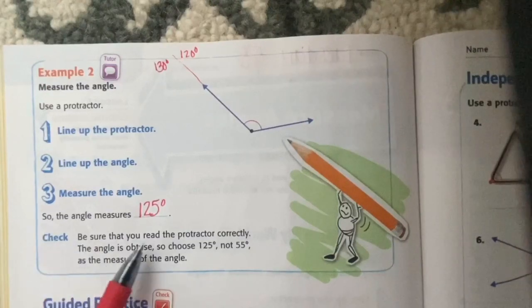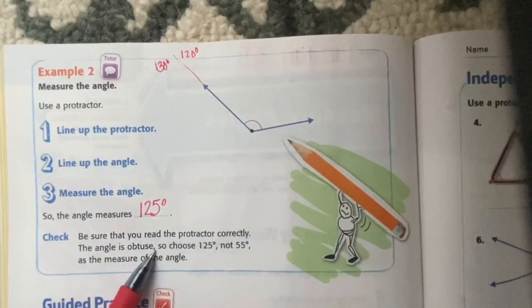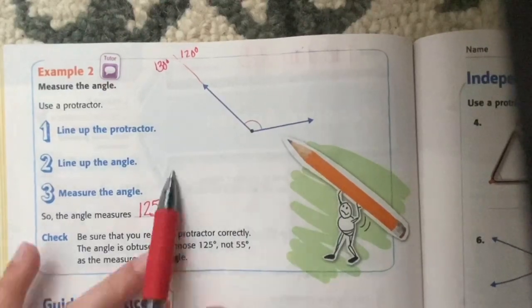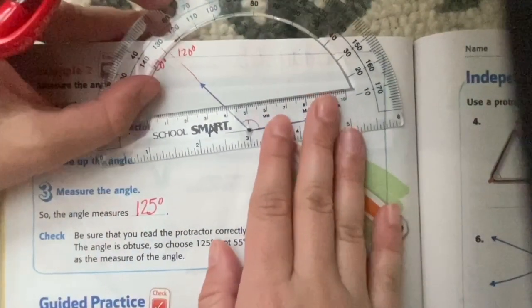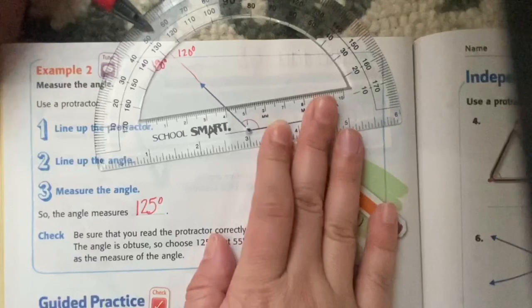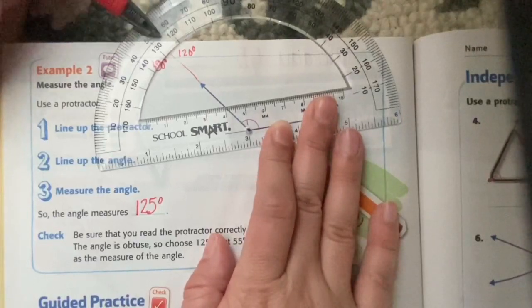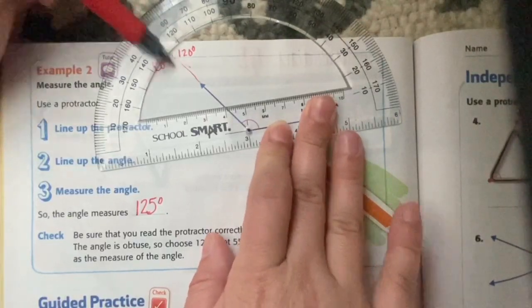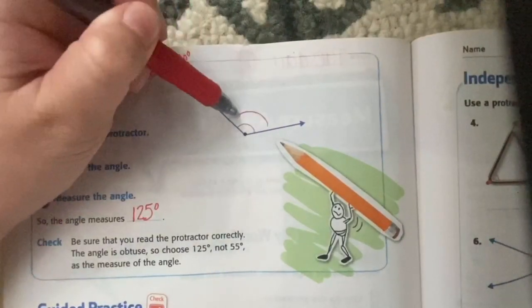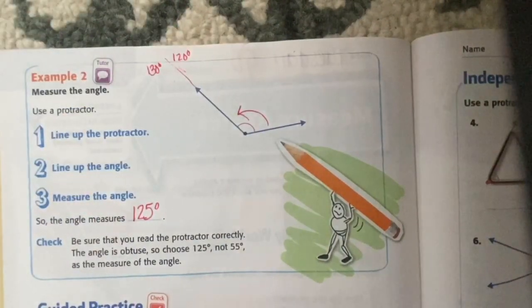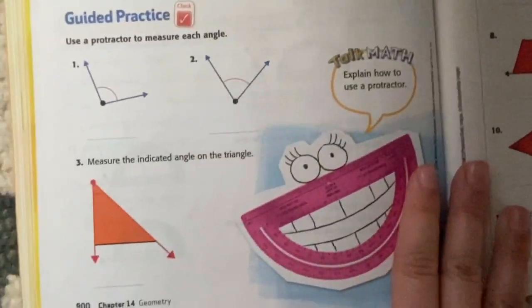It says, be sure that you read the protractor correctly. The angle is obtuse. So choose 125, not 55, just like we talked about. It also could have been 55 right here in between the 50 and the 60, but since this is an obtuse angle, it's greater than 90, then it's 125. Okay, hopefully that makes sense for you.